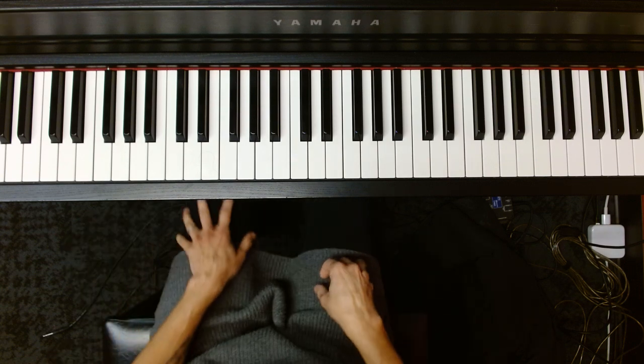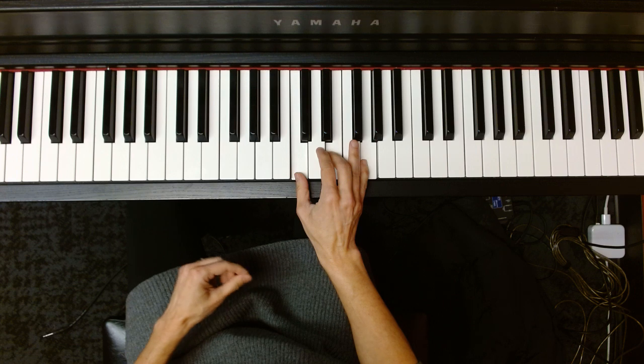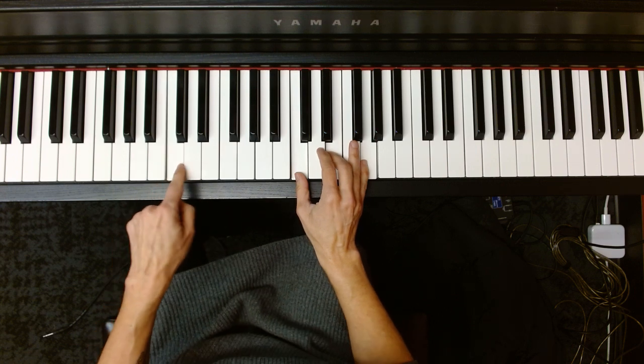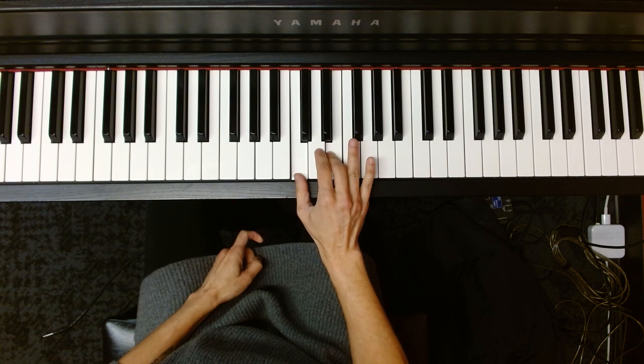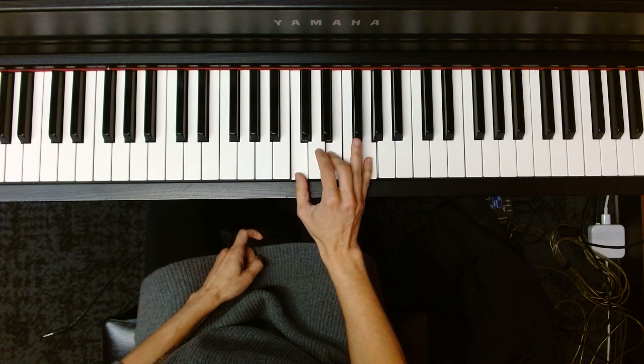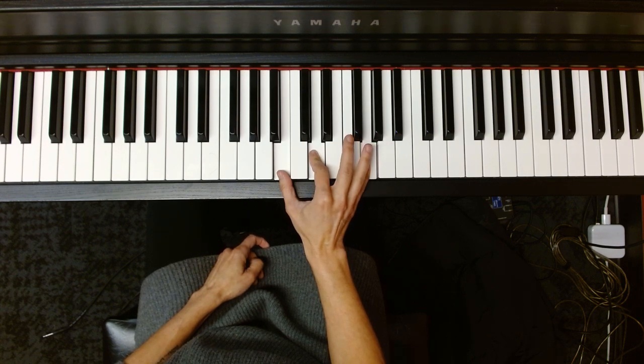C, we start with C. If C is 1, 5 is G, right? Because we have 1, 2, 3, 4, 5. G is already on the pinky. We need G, B, and D. So there'll be a G over B.